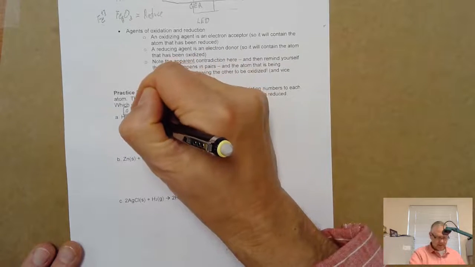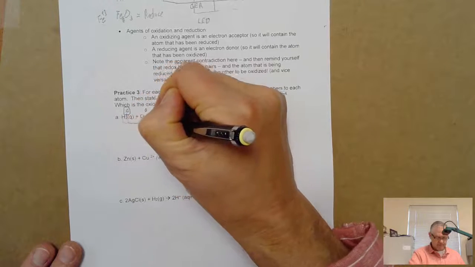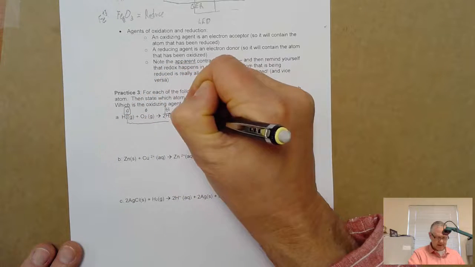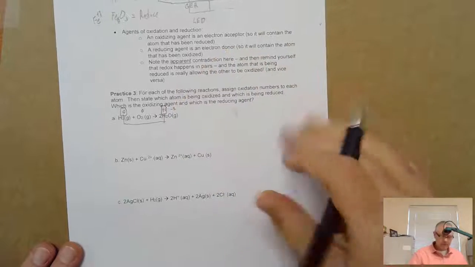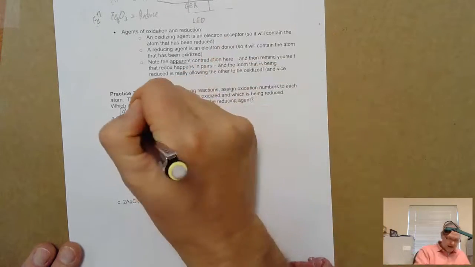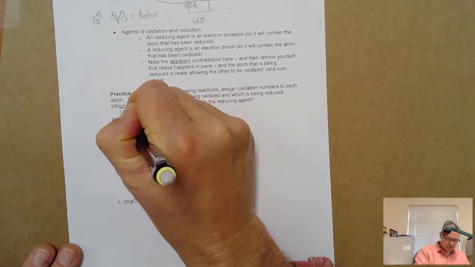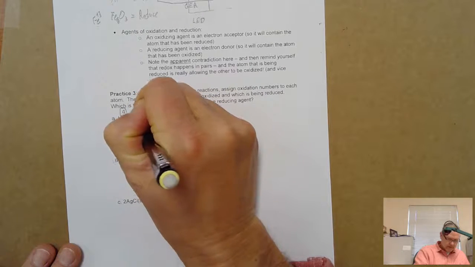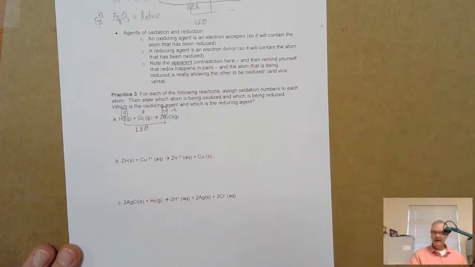So if I go from my hydrogen to the hydrogen, I'm going from 0 to a +1, so I had to lose an electron. So that is LEO.